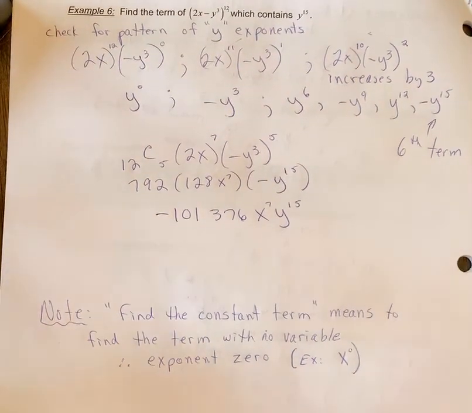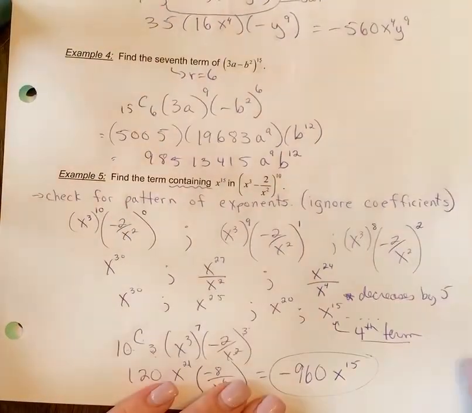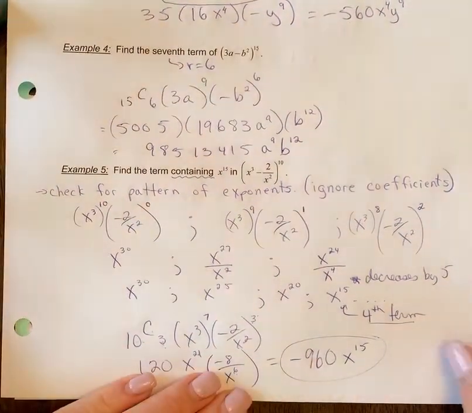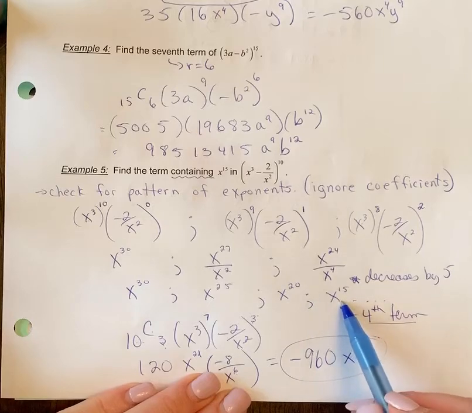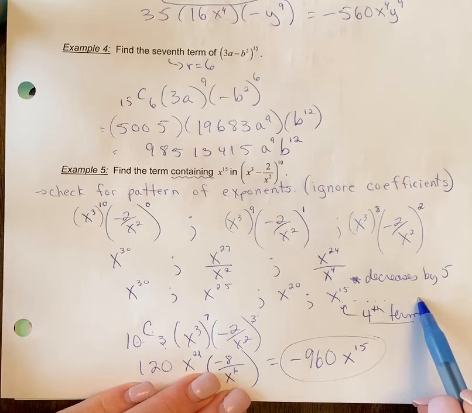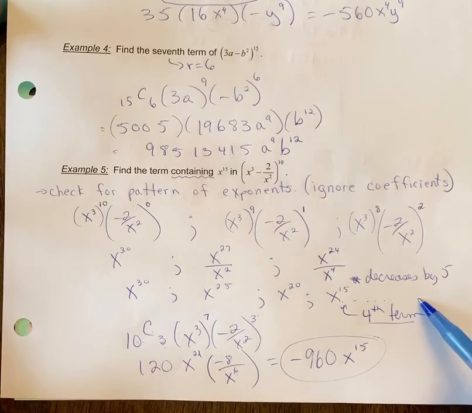In fact, if I go to a previous example here real quickly, not every expansion has a constant term, but this particular one would have. Had I kept counting down, I would have had then x to the 10, x to the 5, x to the 0, and that would have been the term I would have looked for.